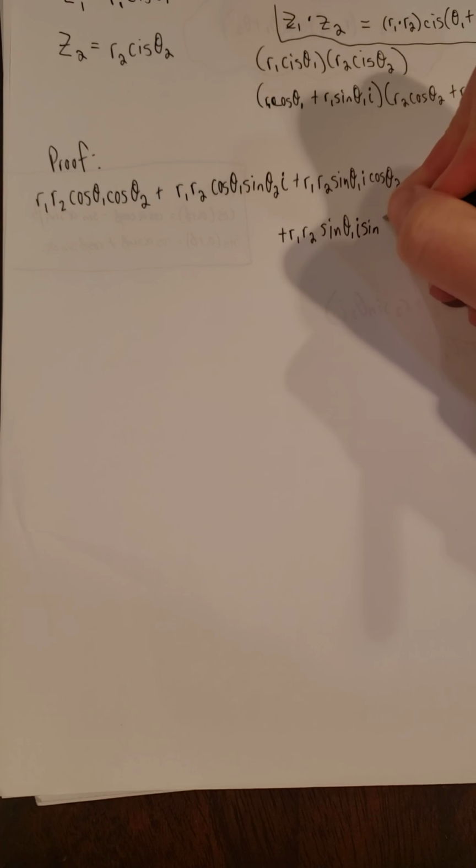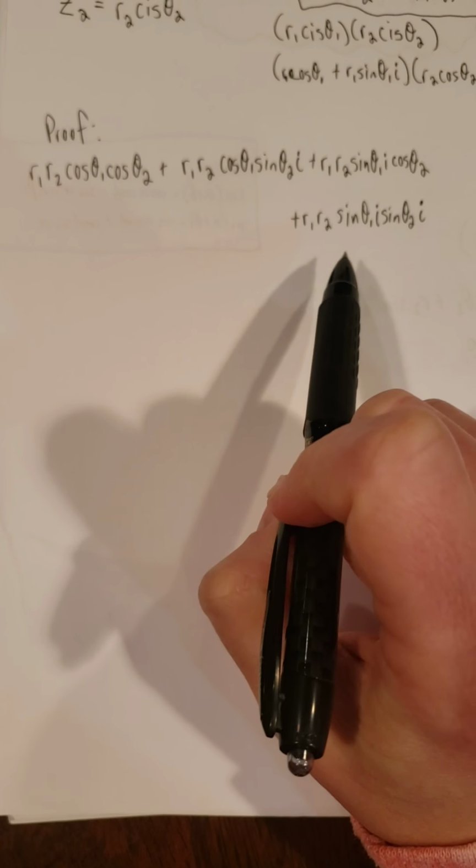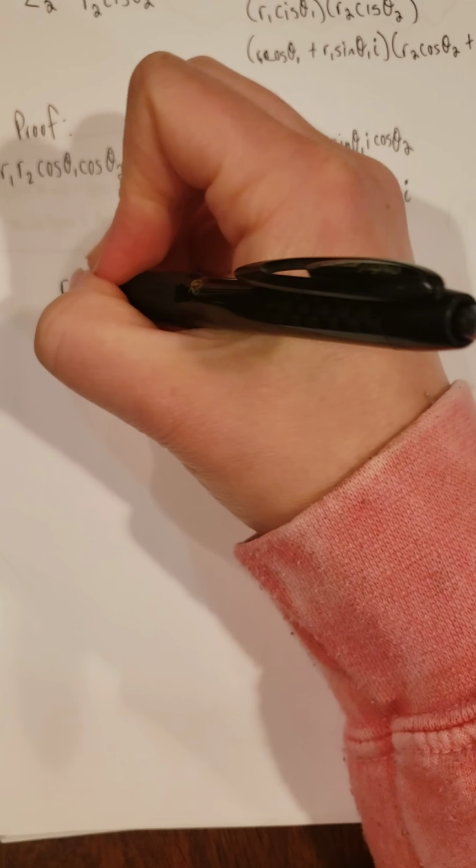And so now, the first thing that we could do here is, notice all four of these terms have a common factor of r1 r2. So I can factor that out of all of these terms.